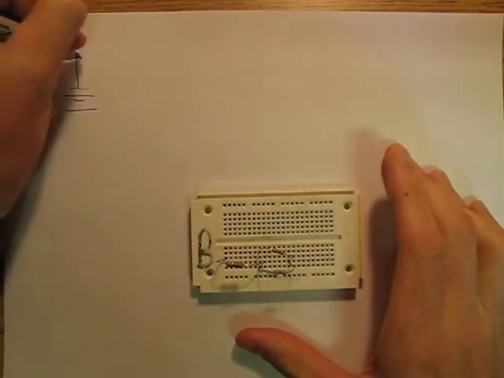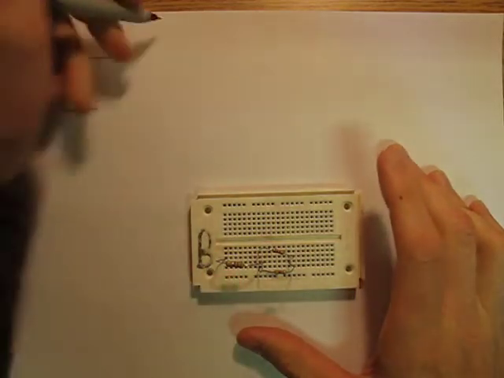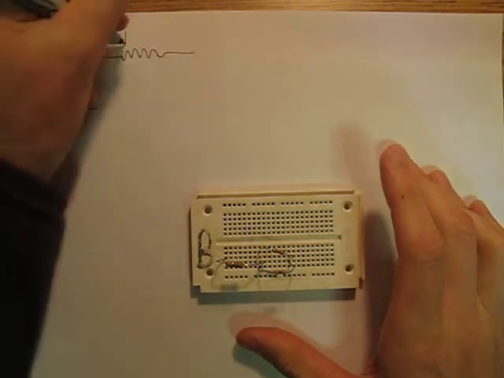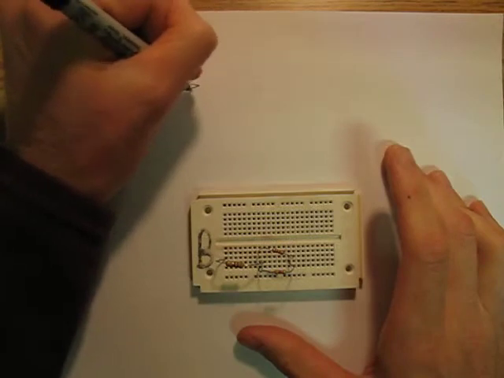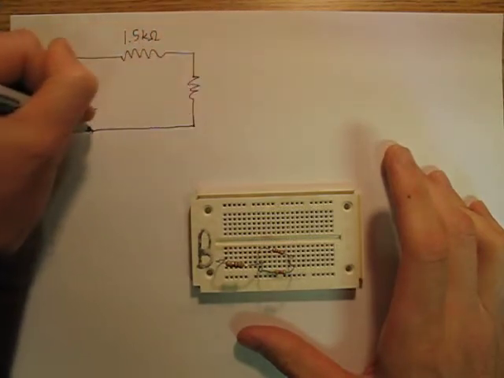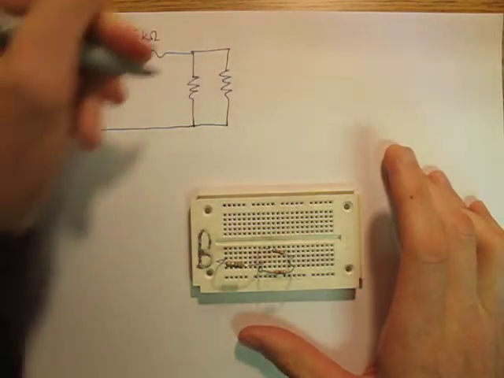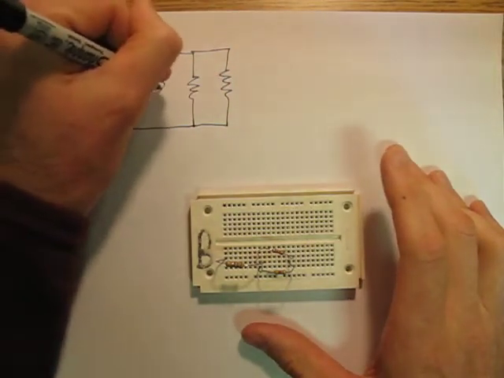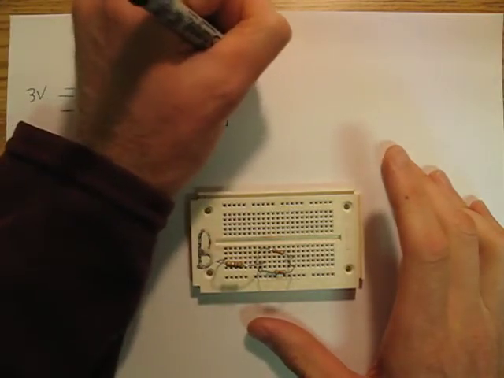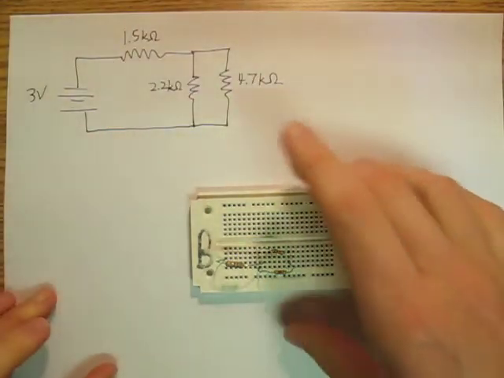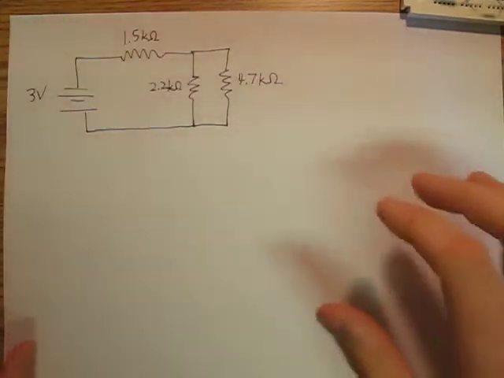So what I'm going to do is have a 3-volt battery, and it's going to go first into my 1.5 kilo ohm resistor, and then into a parallel pair, right like this. This is going to be my 2.2 kilo ohm, and this is going to be my 4.7 kilo ohm.